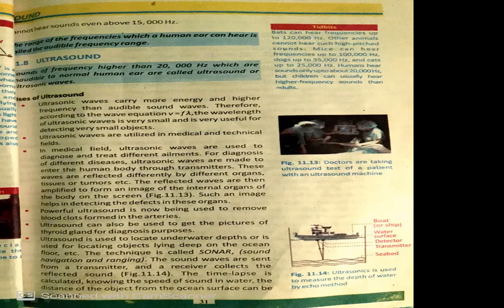You can see this figure as well. Before doing this, I will read this for you. Bats can hear frequencies up to 120,000 hertz, which means they can hear frequencies of 120,000 hertz. Other animals cannot hear such higher pitched sounds.